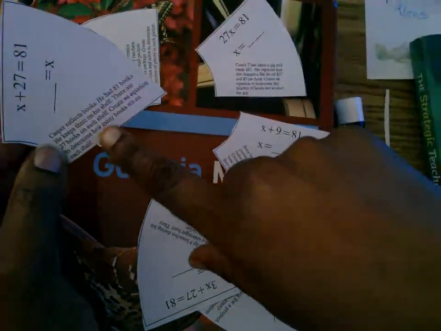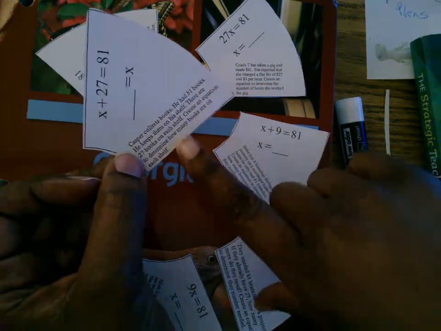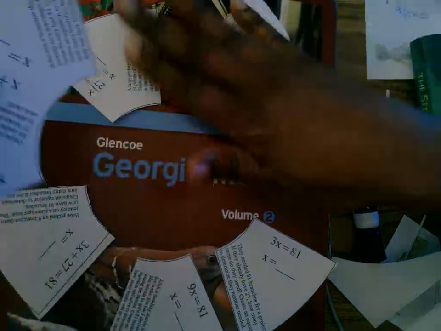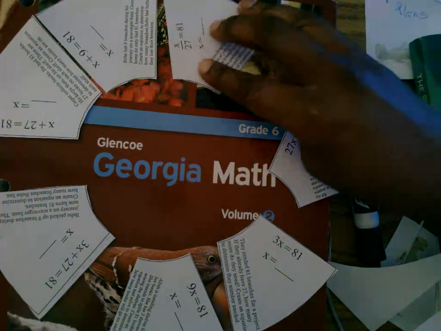You pick up a word problem, you spread out the other cards, and you try to find the equation that matches this word problem. So if I read this word problem and this is the equation that matches it, I am going to put these two together by each other on my desk like so. And then I'm going to read the next word problem and find the equation that matches it. And then I'm going to put it next to that one.